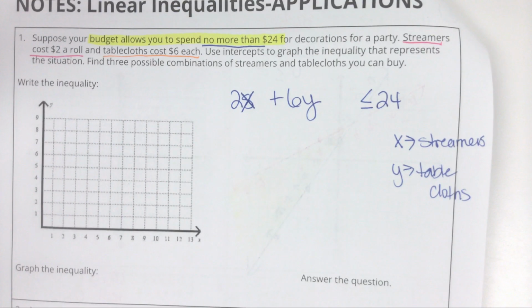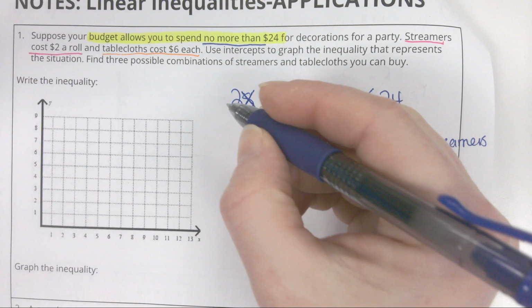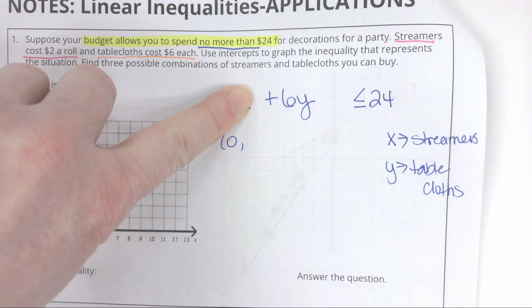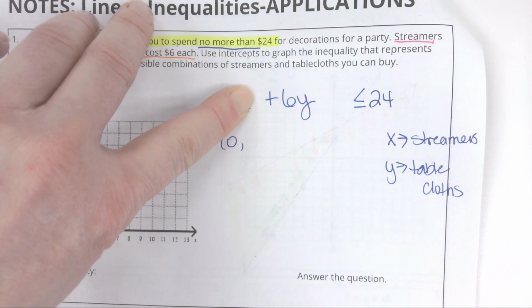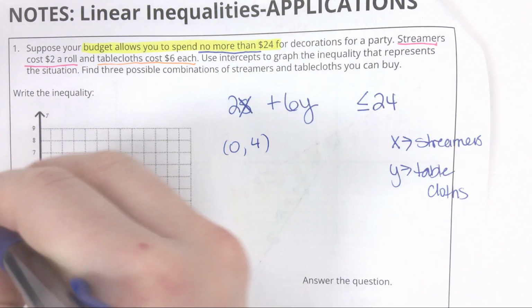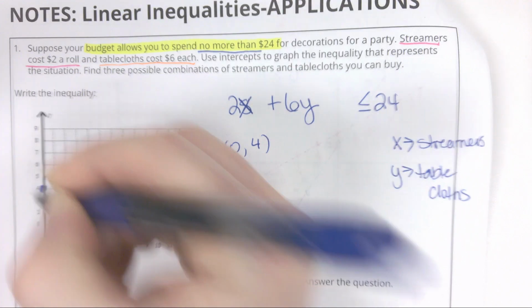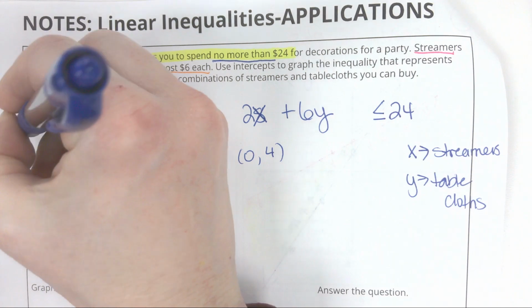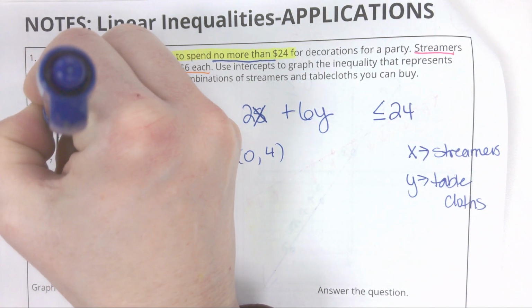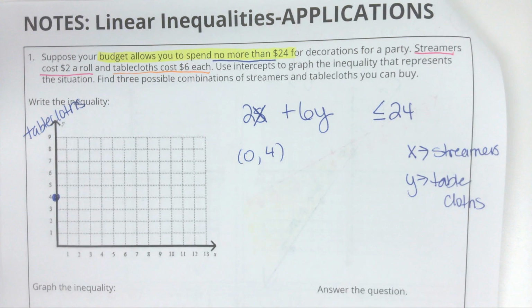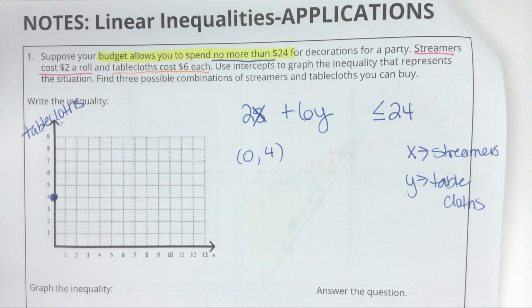With just one, we're going to put 0 in for X. I'm going to cover it up. What would you have to divide both sides by? 6. What do you get when you do that? 4. While we're here, Y really isn't Y. Remember Y, we're tablecloths, so let's make sure we label the Y-axis as tablecloths. So it did work.